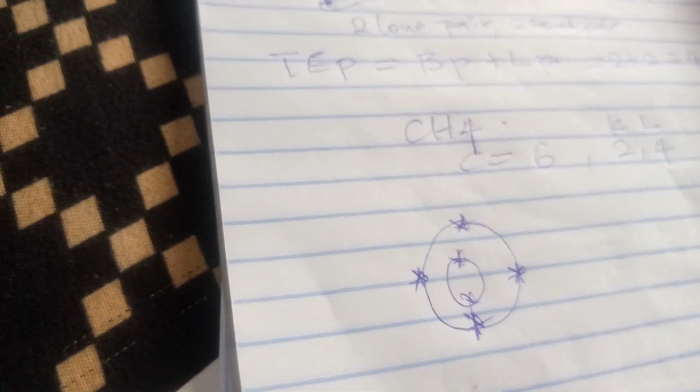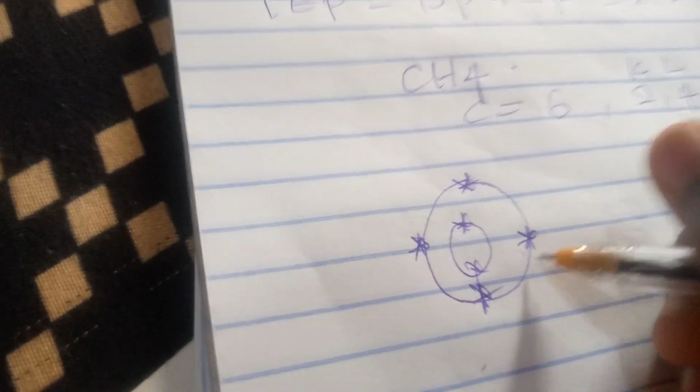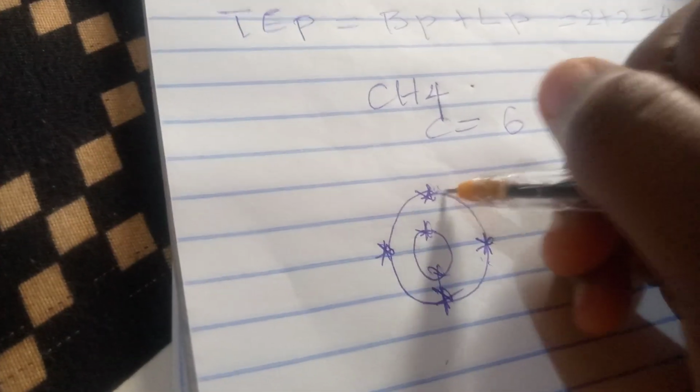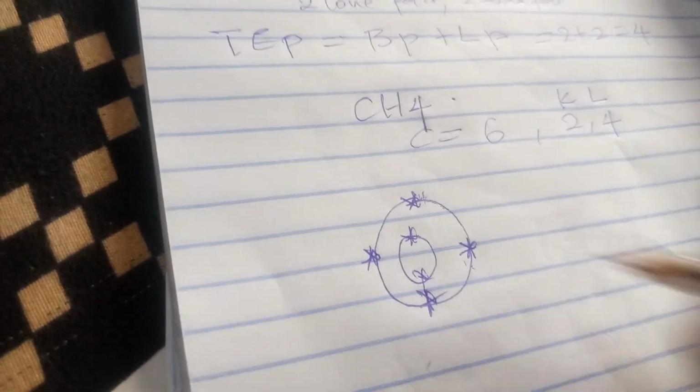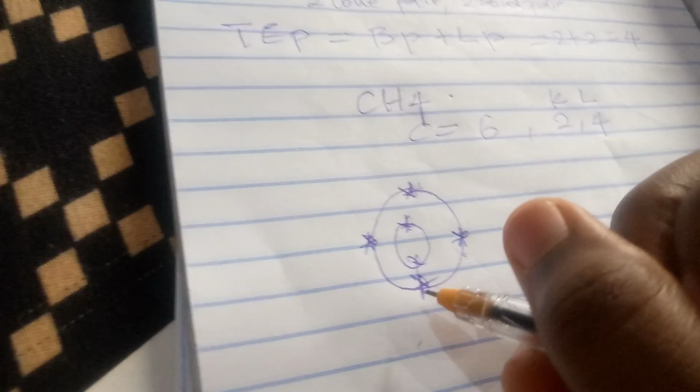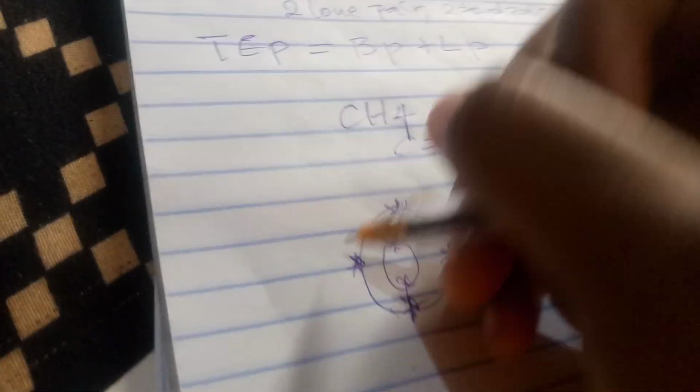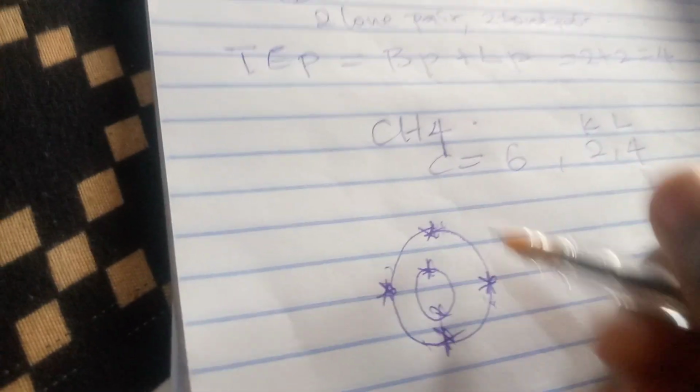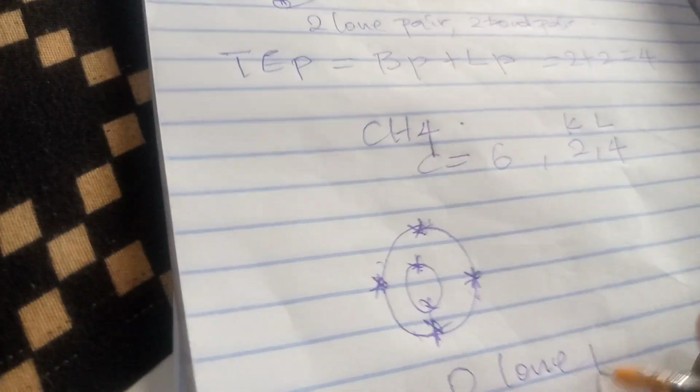The only way it can have a lone pair is if we join something here, and it will have one lone pair. If we join another one here, it will have two lone pairs. If we join another one, it will have three lone pairs. If we join another, it will have four lone pairs. But now it does not even have any lone pair because it does not join. So CH4 has 0 lone pairs.